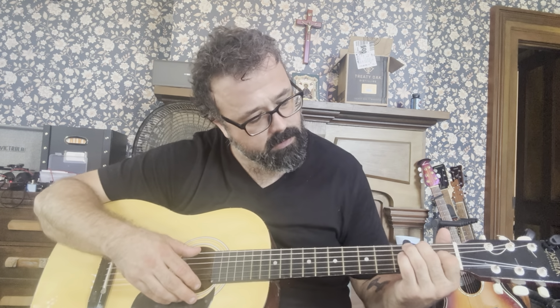What have we learned? We have learned that the minor scale goes root, whole, half step, whole, half step, whole. The major scale goes root, whole step, half, whole step, half. Really, the relative minor scale of a major scale is going to contain the same notes.